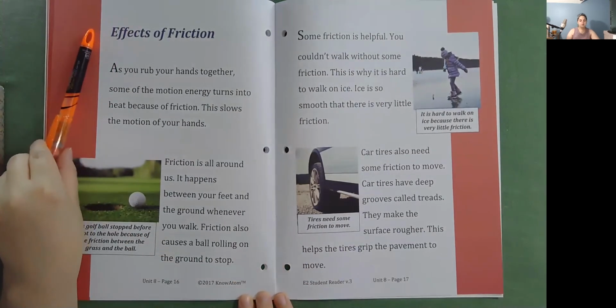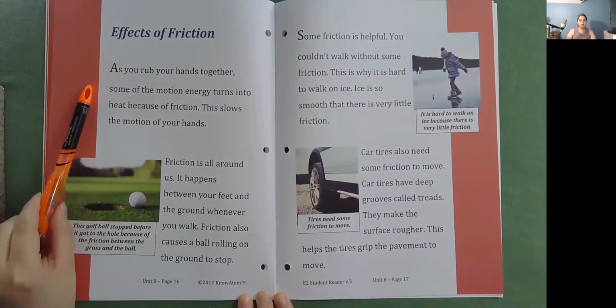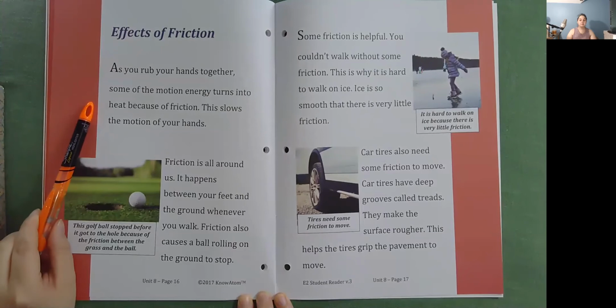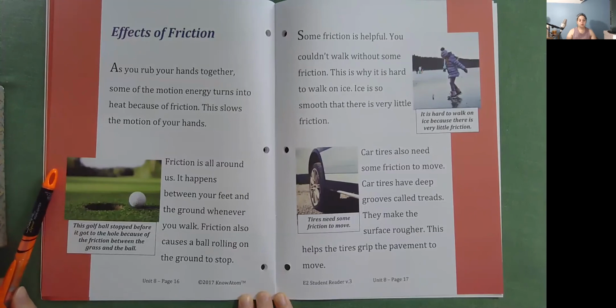Effects of friction. As you rub your hands together, some of the motion energy turns into heat because of friction. This slows the motion of your hands. Friction is all around us. It happens between your feet and the ground whenever you walk. Friction also causes a ball rolling on the ground to stop. This golf ball stopped before it got to the hole because of the friction between the grass and the ball.